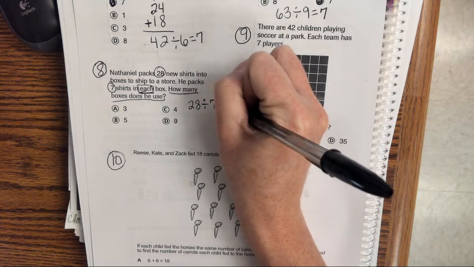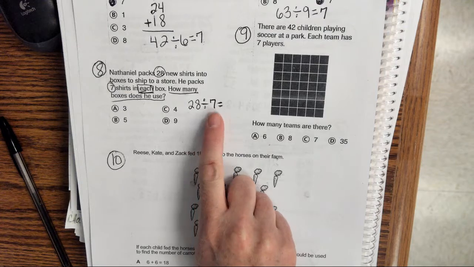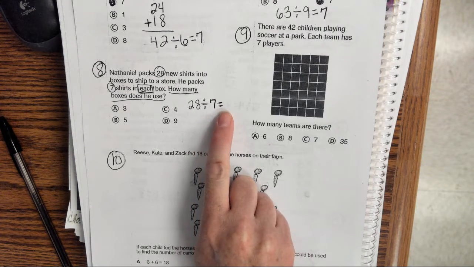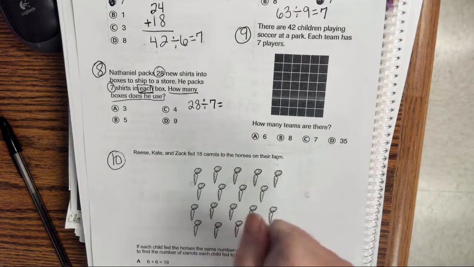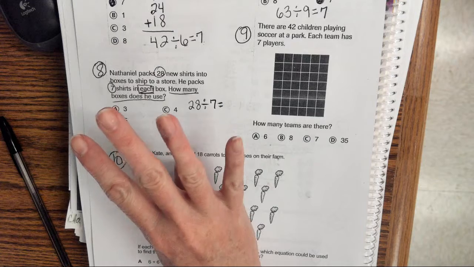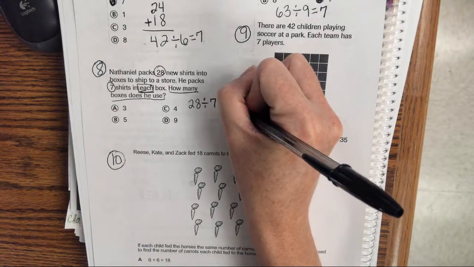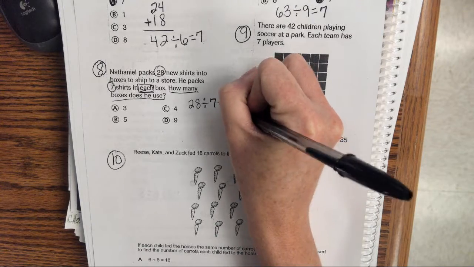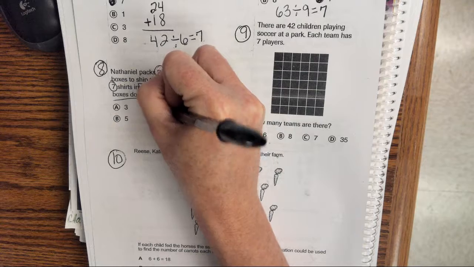We want to know how many groups, how many boxes we're going to use. 28 divided by 7, so we want to know 7 times what number will equal 28. We can count by 7s. 7, 14, 21, 28. So we could make 4 boxes that would have 7 in each one. 28 divided by 7 equals 4.